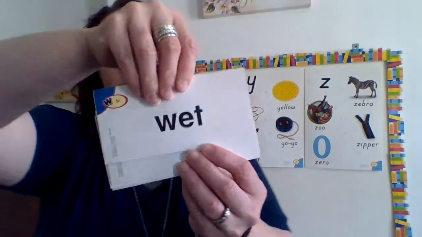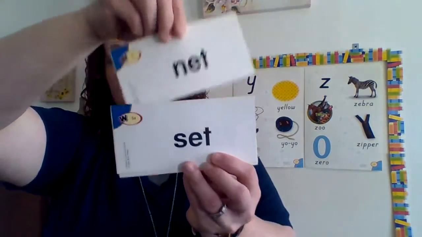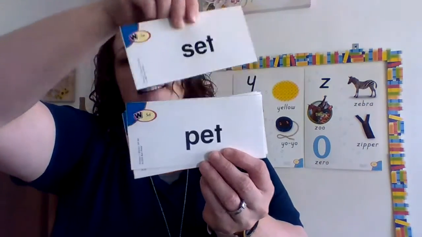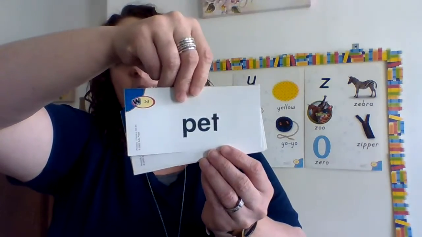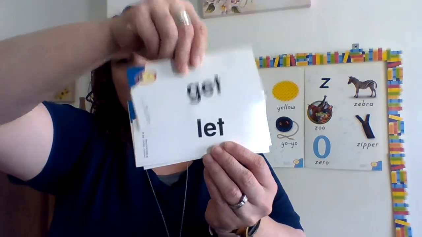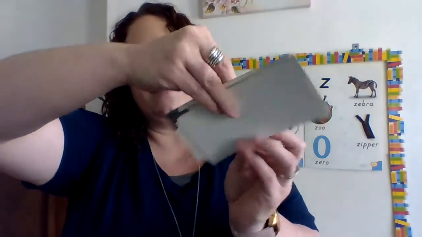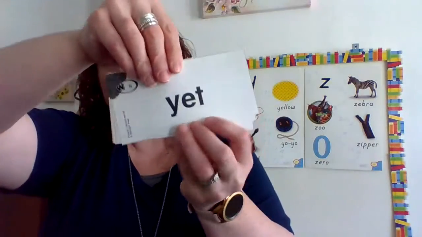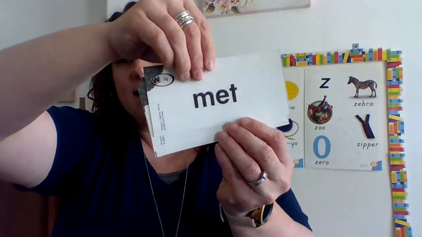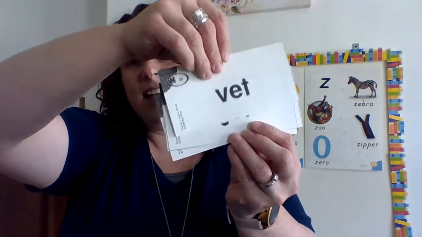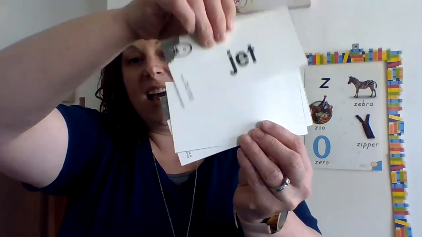So we have wet, net, set, pet, get, let, and we're back to wet. Then we have a couple on the back. So we have the word yet, met, vet, jet, and that's all for that family.